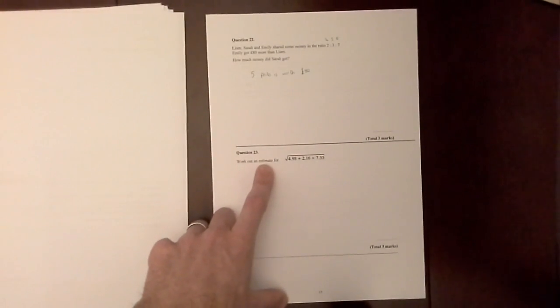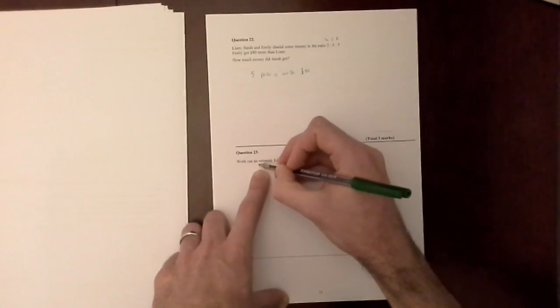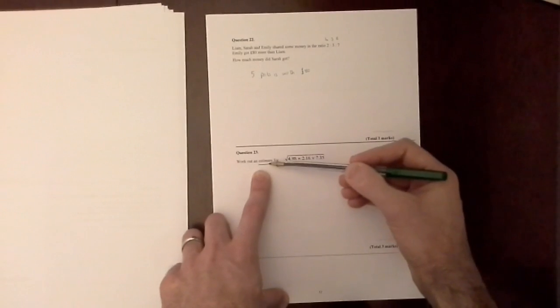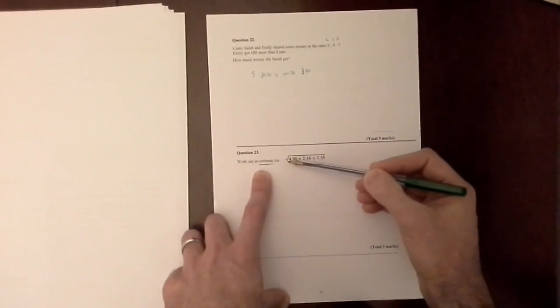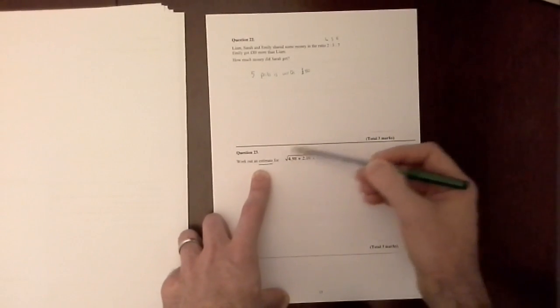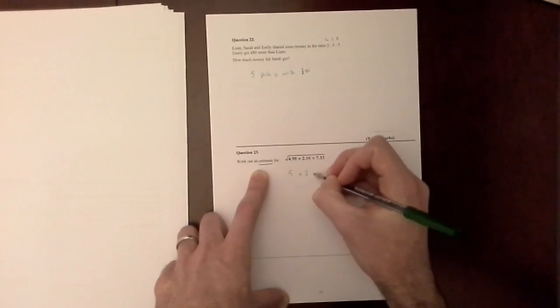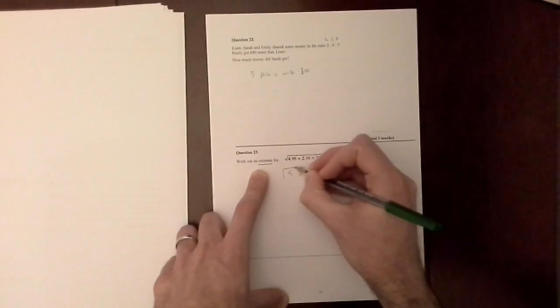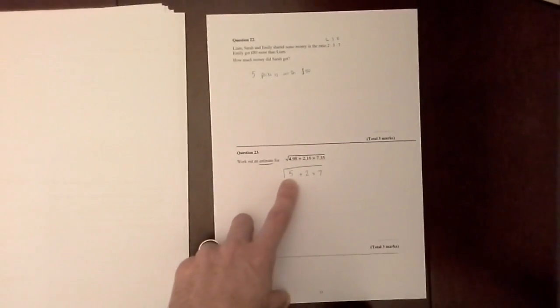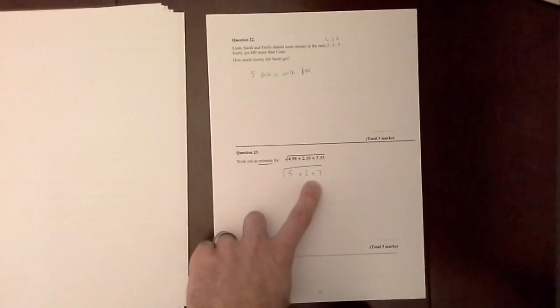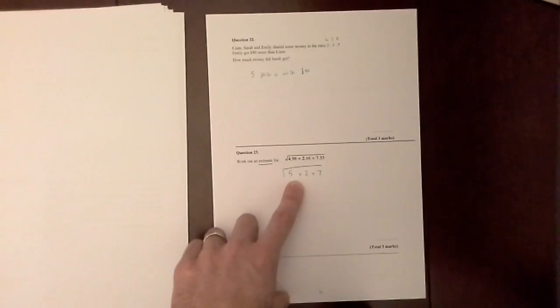Here's another question where people didn't read one of the words. 1, 2, 3. There are 5 words in the sentence and you didn't read this word. Estimate. Work out an estimate for this calculation. So again, make these numbers easier. And then just remember the order of operations. The calculation isn't 5 plus 2, which is 7, and then times by 749. Follow the order of operations.